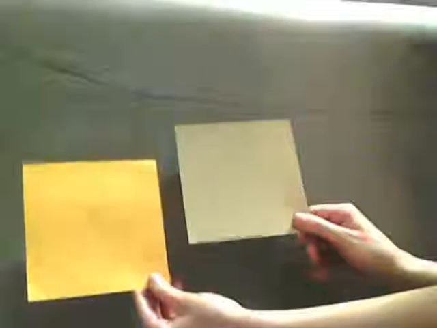To start this proof, we start with two squares. Now these squares have the same area. We're going to partition these squares with lengths of a plus b, but each square will be done differently, and I will show you how.